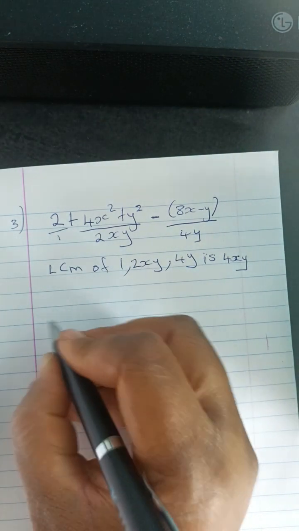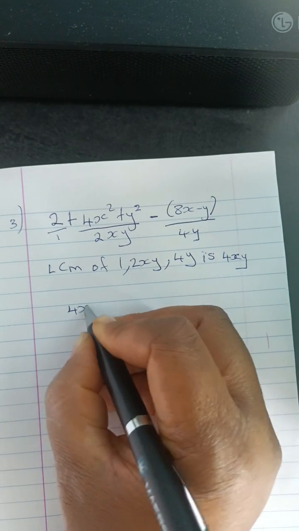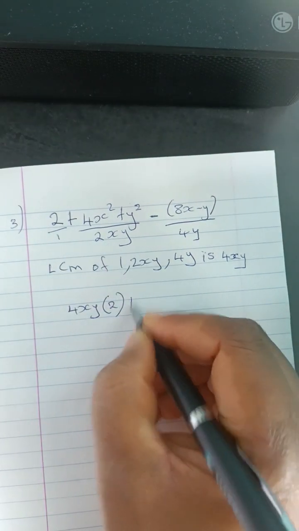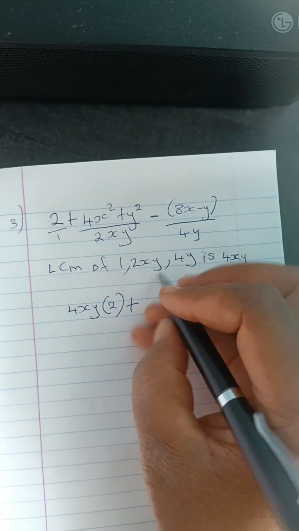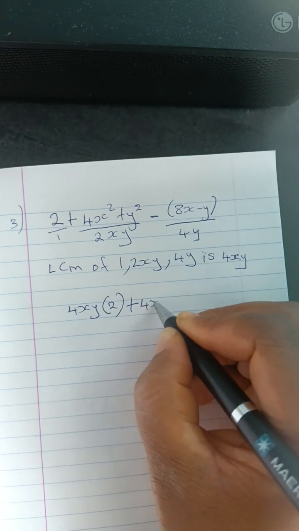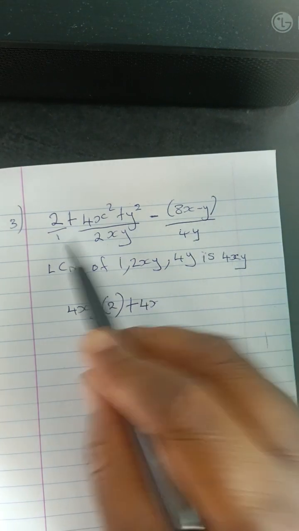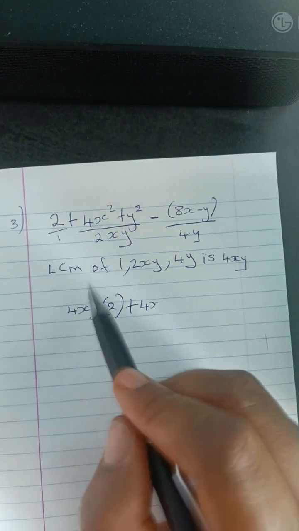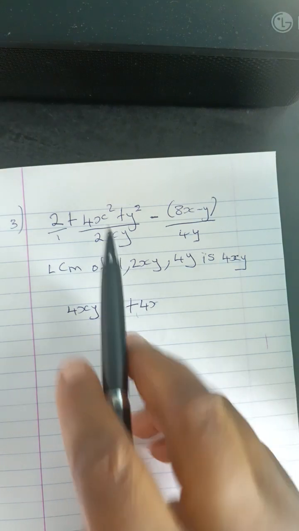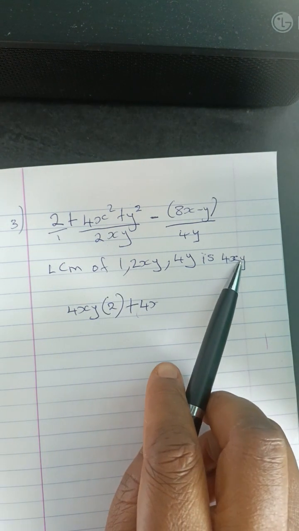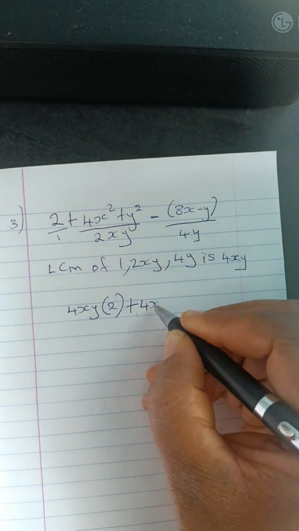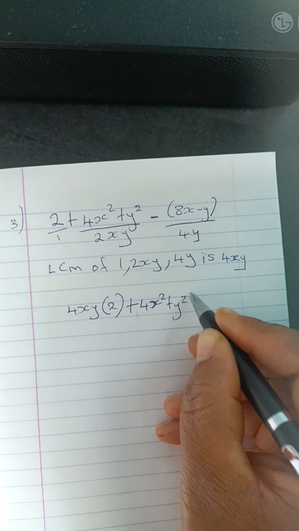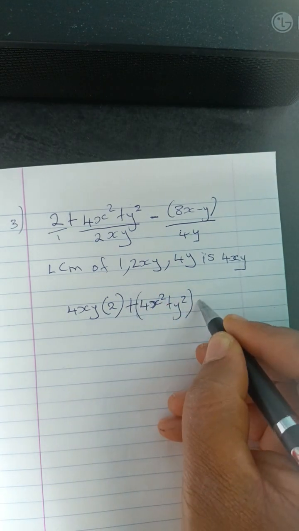So this is what I mean: 4xy times 2, plus 4xy divided by 2xy gives 2, so it will be 4x squared plus y squared times 2.